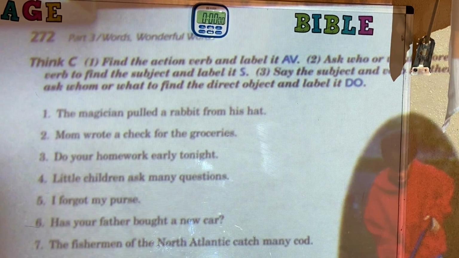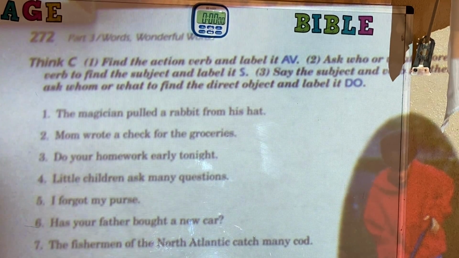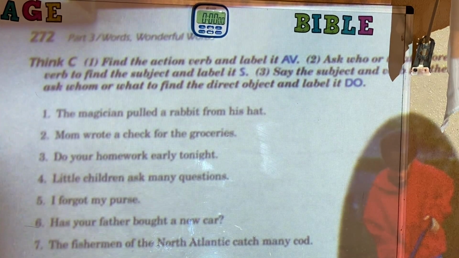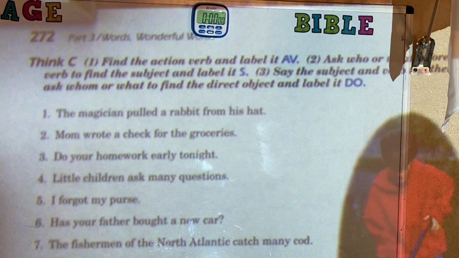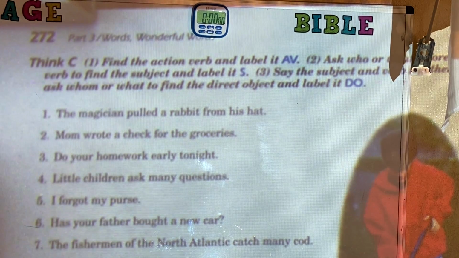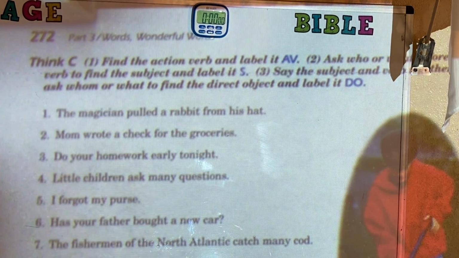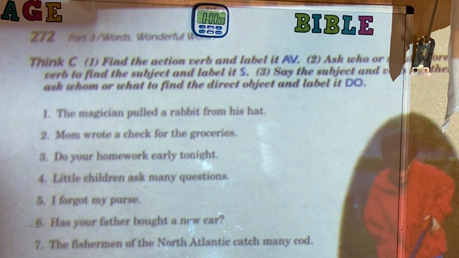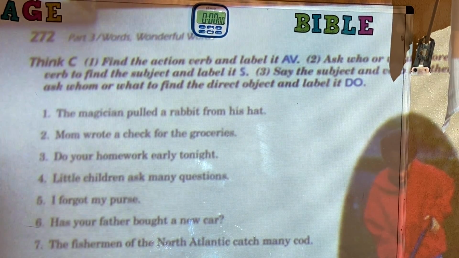Boys and girls, we are in language and we are on lesson 153. Today's lesson we are going to continue working on the direct objects and action verbs. Let's look at lesson 153. It is on your worksheet page 272.